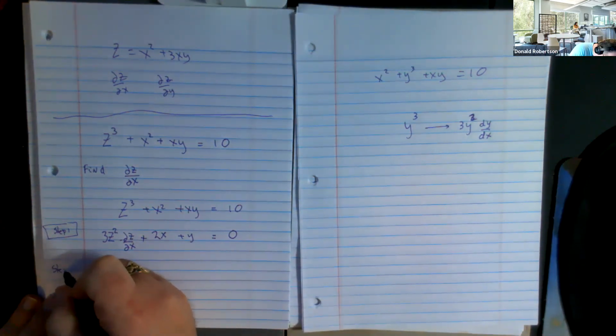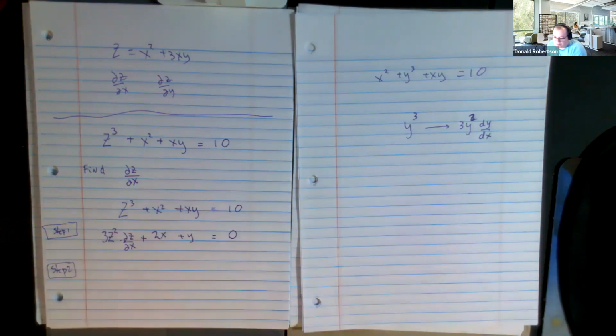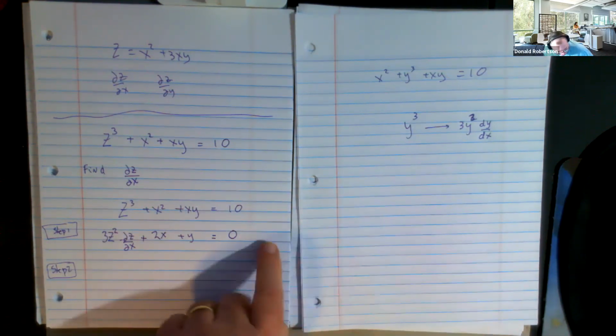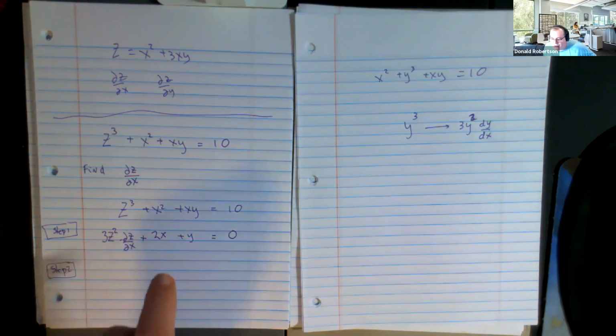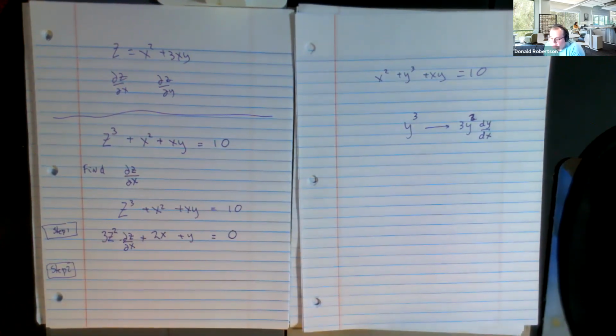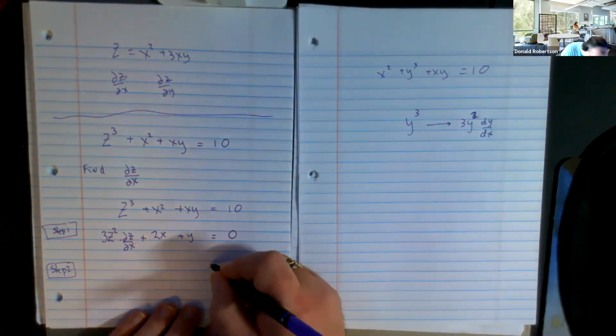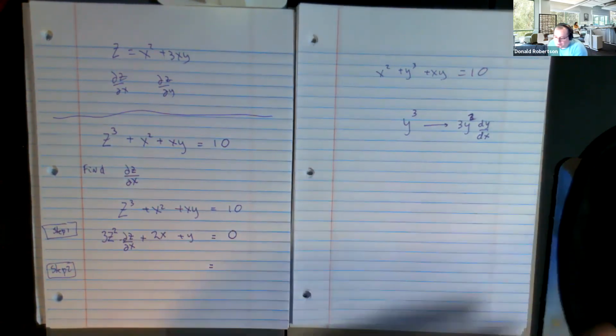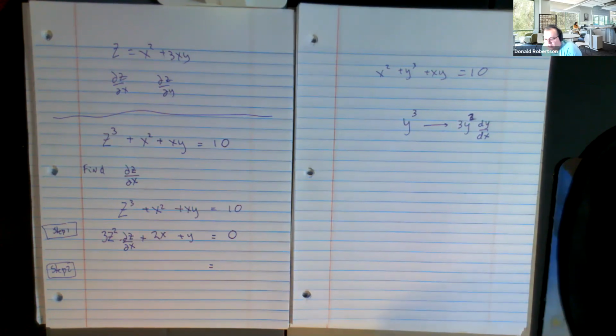Right, now, pretty standard step. Step 2 now. Solve for dz by dx. In other words, rearrange this information so that dz by dx is equal to whatever it is, right? Now, to do that, we are going to use another made-up name. I call this the "as long as you do it to both sides, it's okay" rule.